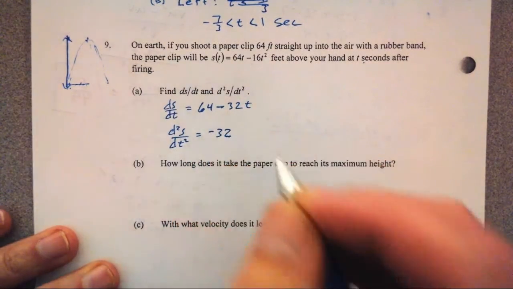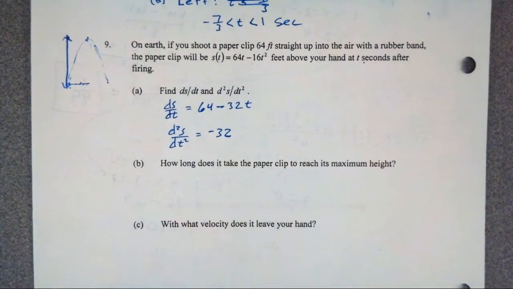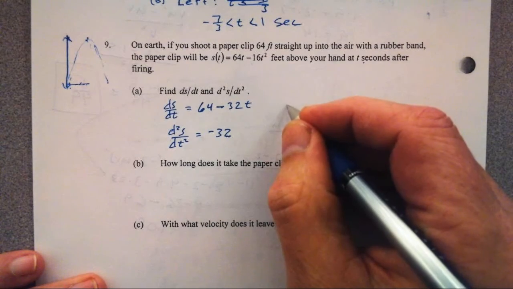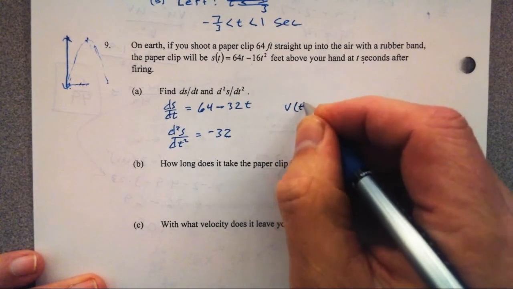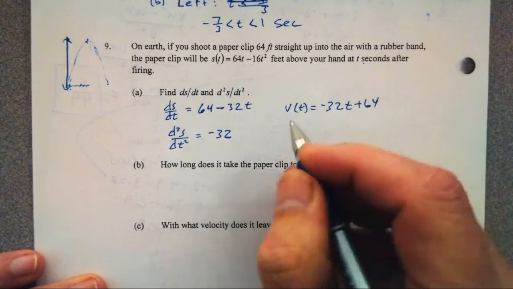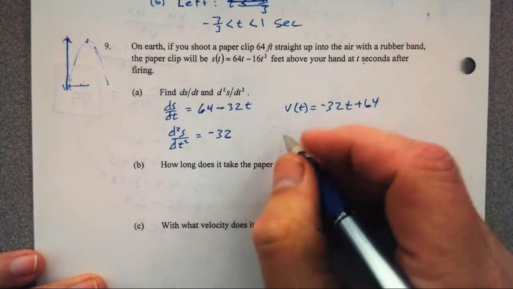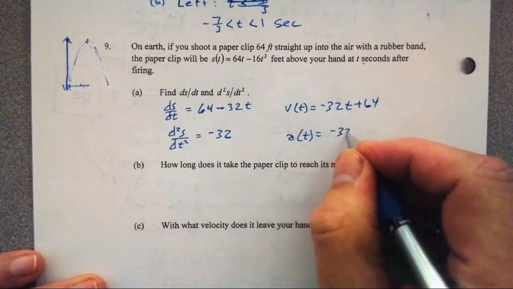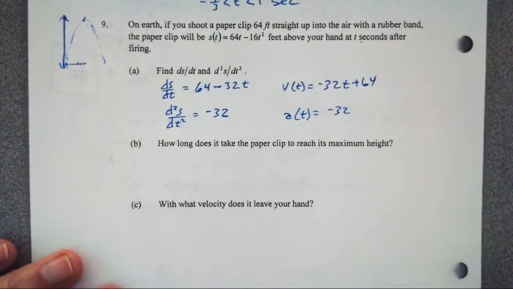That's a constant acceleration. Now that's all they ask for here, but I might make a note to myself that velocity with respect to time is negative 32t plus 64. This is just a note for where I'm expecting we're going, and acceleration, the second derivative, is just negative 32. Might not need those, but let's see.